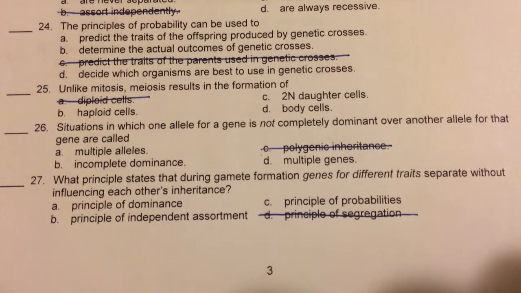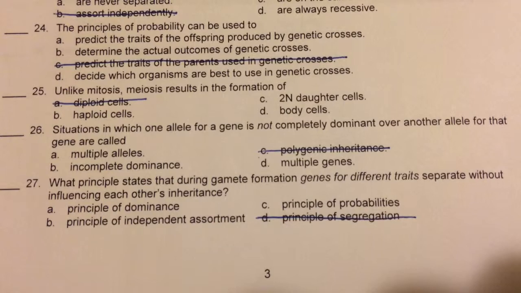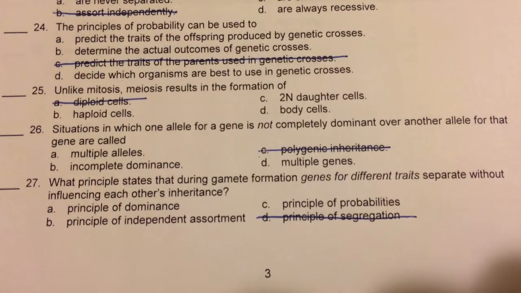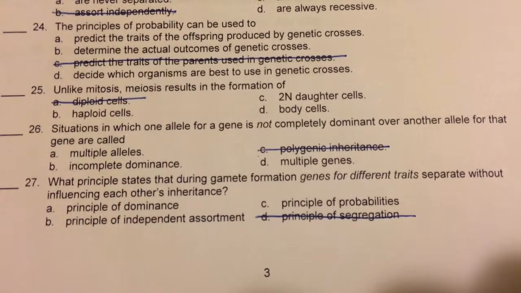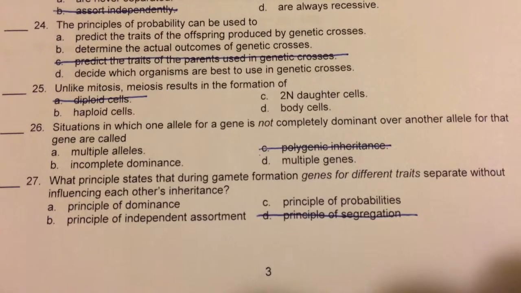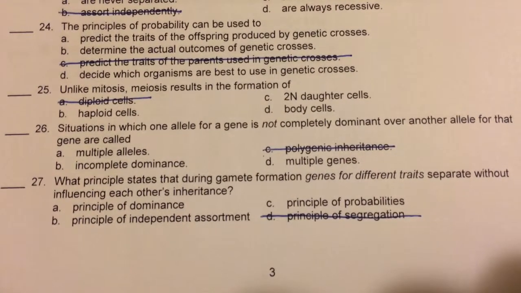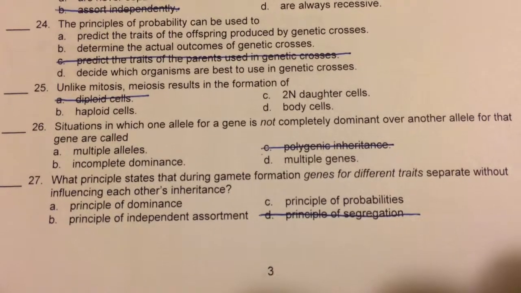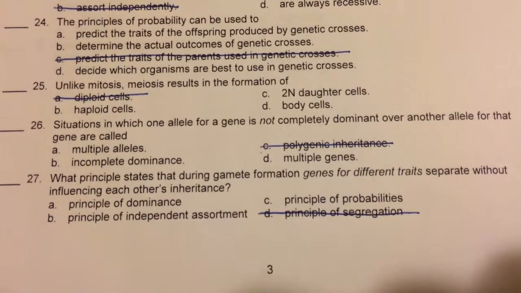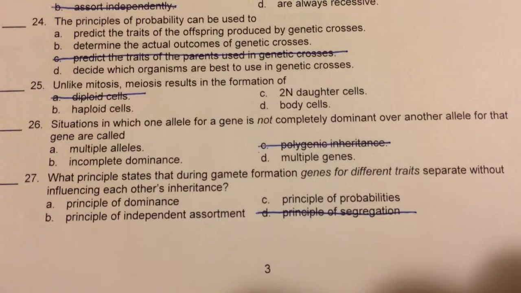What principle states that during gamete formation, genes for different traits separate without influencing each other's inheritance? A, the principle of dominance, B, the principle of independent assortment, or C, the principle of probabilities?